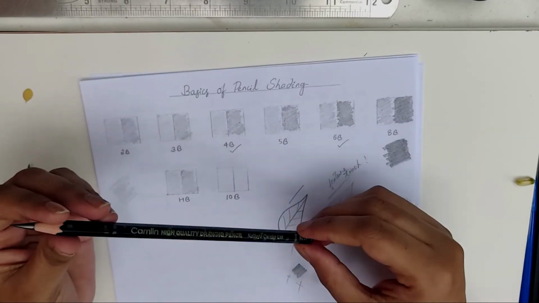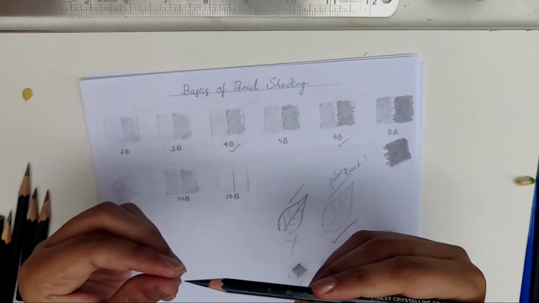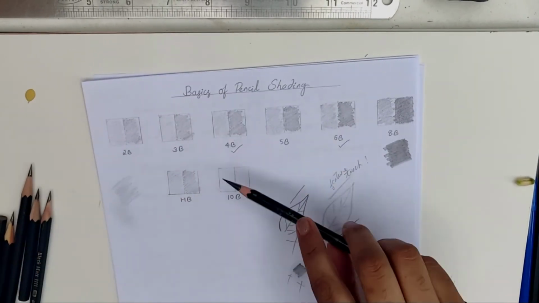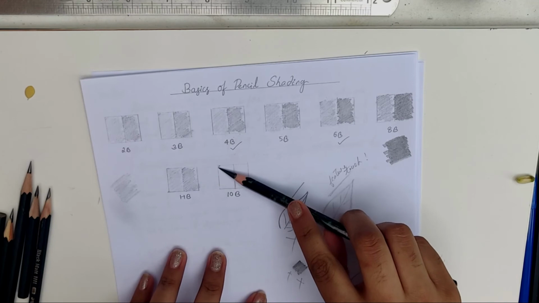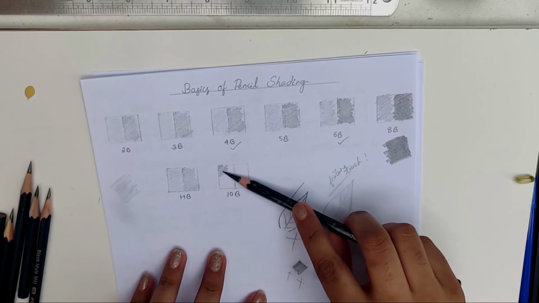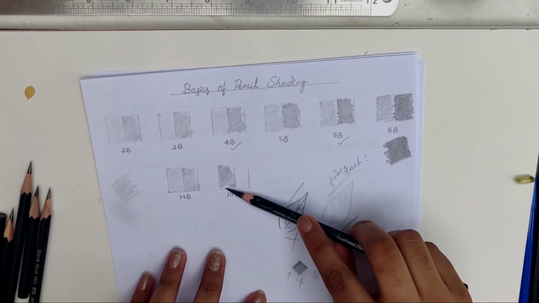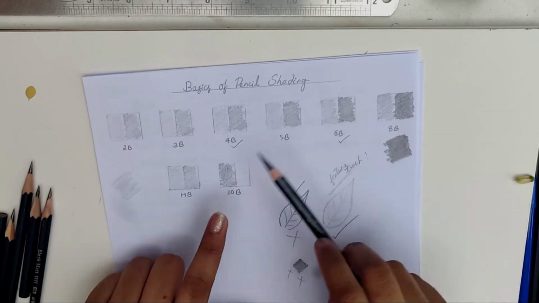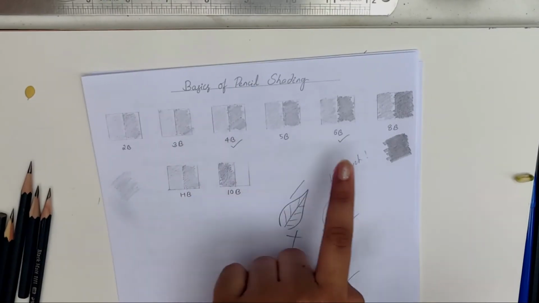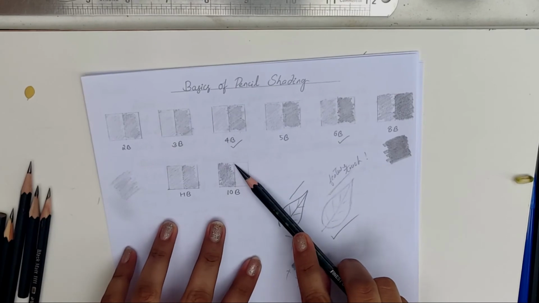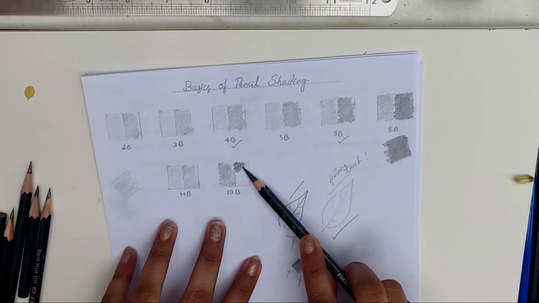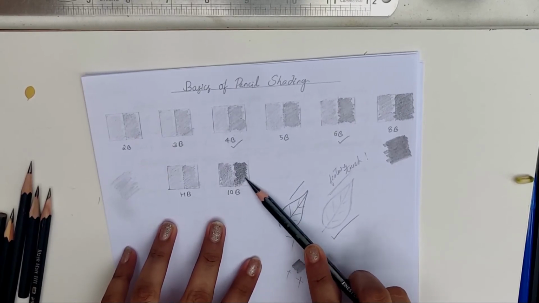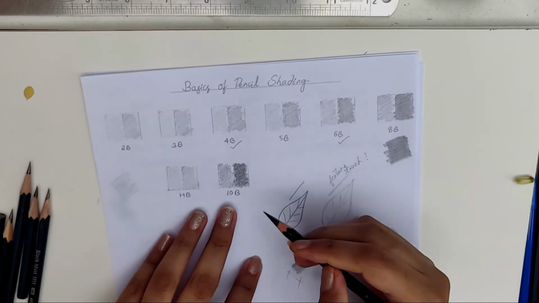Now I'm using Camlin for 10B because Faber-Castell doesn't have the 10B version. With Camlin 10B, I'm starting with the lighter version and with a little more pressure achieving the darker version. If you see, this is more equal to 8B of Faber-Castell. Even the darker version is just equal to Faber-Castell.